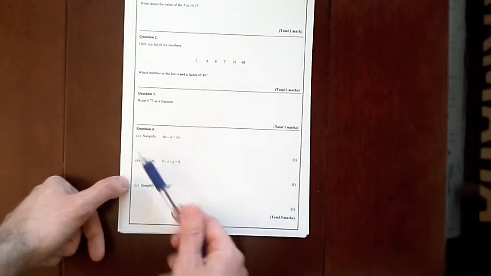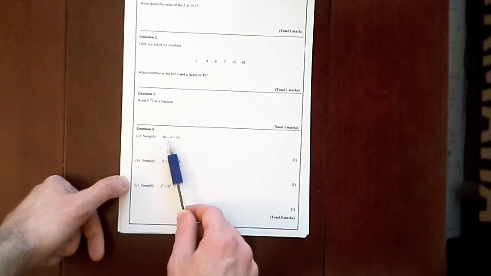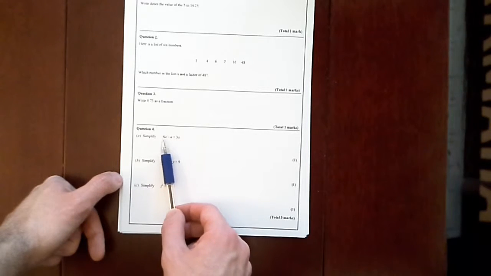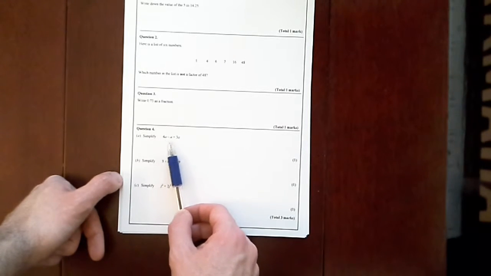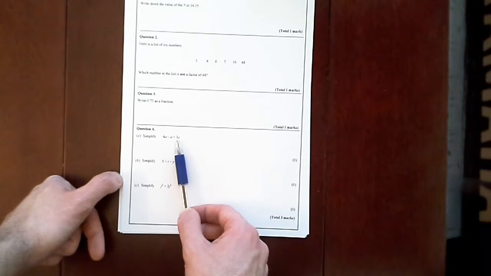In question 4, 4a: 4a take away a plus 3a. So I would start with thinking about this as 4a take away 1a, see how many a's that leaves you with, and then add on another 3.